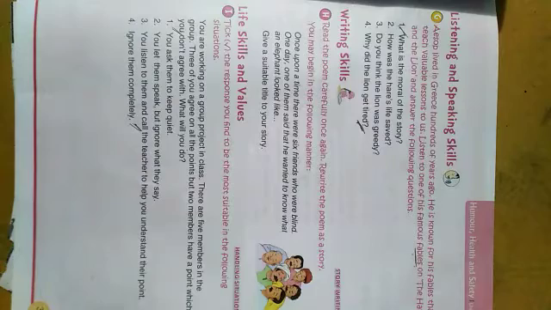Okay, now in this lecture we read simile, metaphor, antonyms, synonyms, and some more listening and writing skills. You can take help from here to write a paragraph.